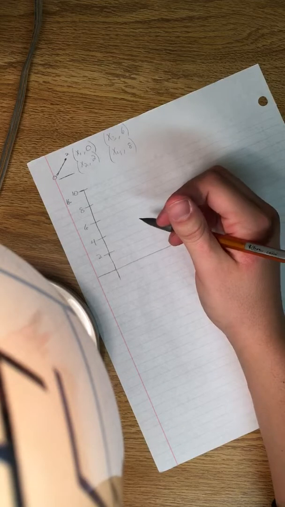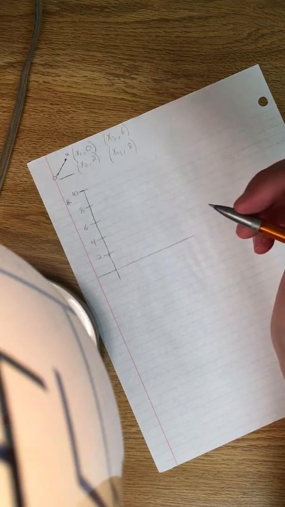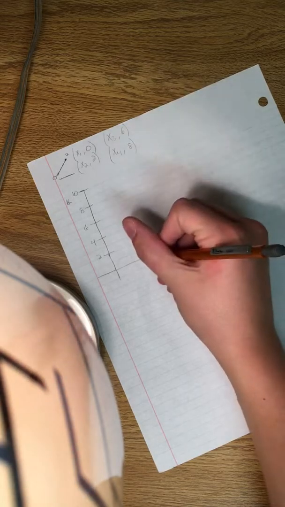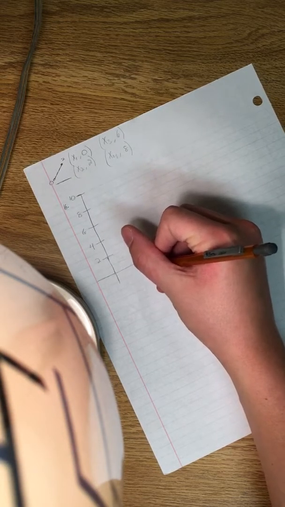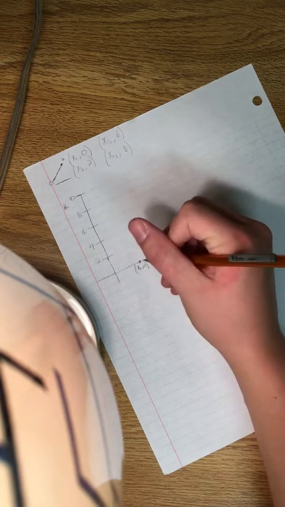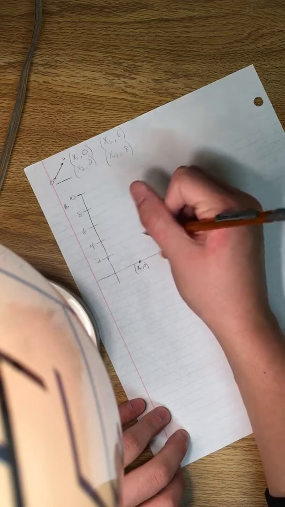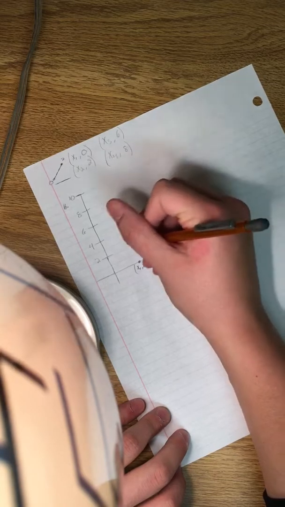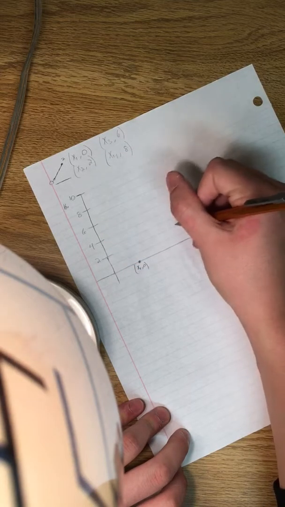So what that means is you're going to want to have it inside of a bigger square. That way you can account for the area. So if we just go ahead and rough sketch these points: if we're going to have an x1 at 0, it's going to be right here. So this will be x1 comma 0, and then we have our x2 comma 2. It's going to be somewhere along this axis, so probably right here.